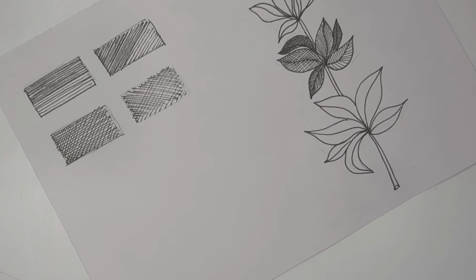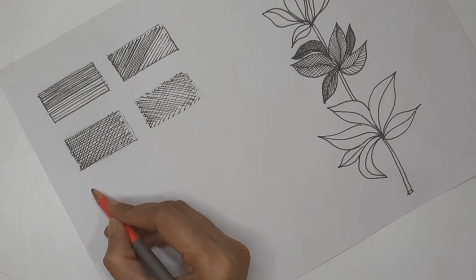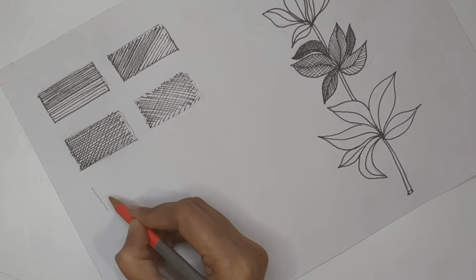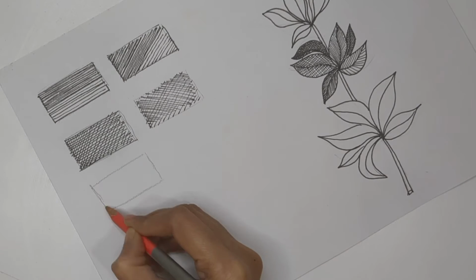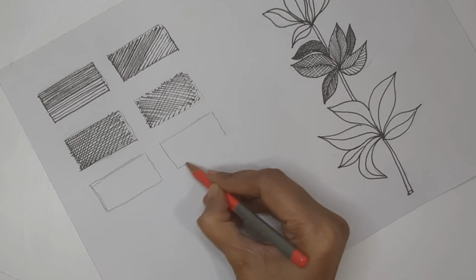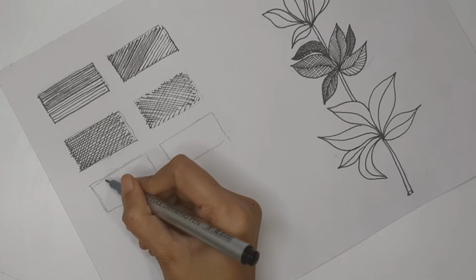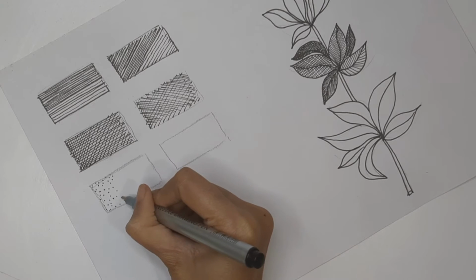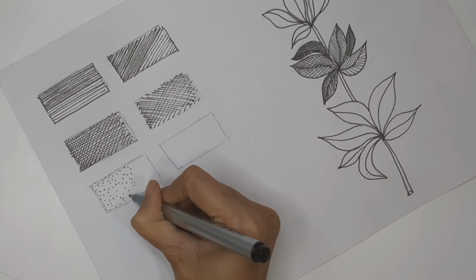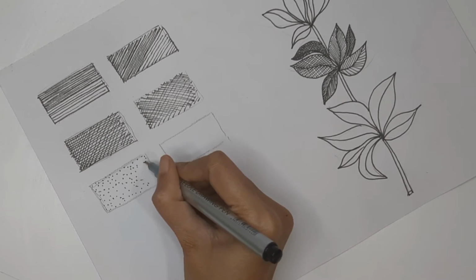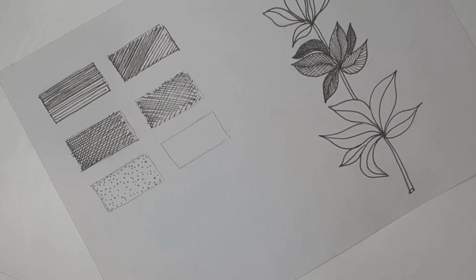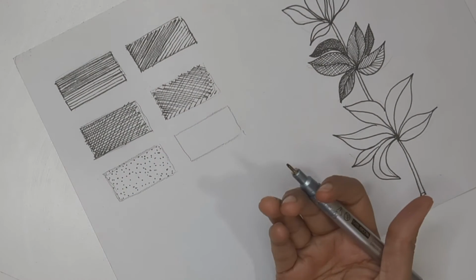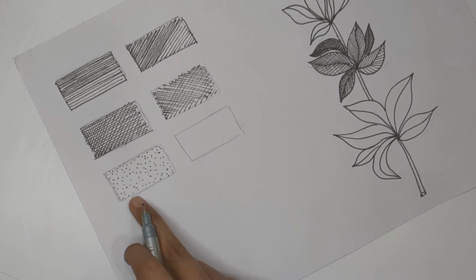Now let's learn about the stippling process. So again I'm creating a rectangle kind of shape to demonstrate what a stippling process is. The stippling process is nothing but creating dots in a particular object to get some shades in it. Again, the density of dots defines the shades in your object. So more density means darker shade and less density means less dark shade.